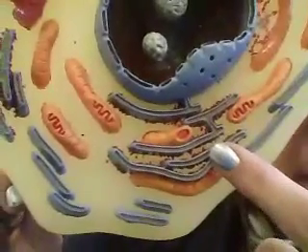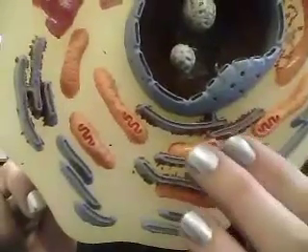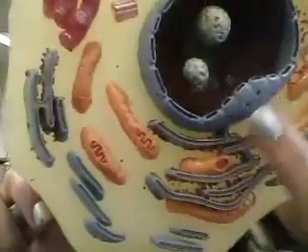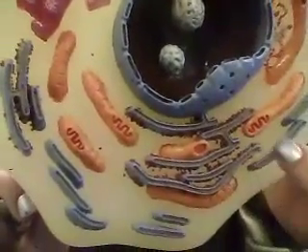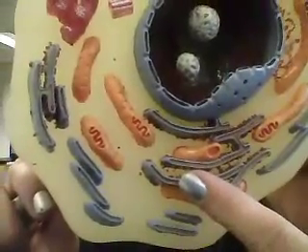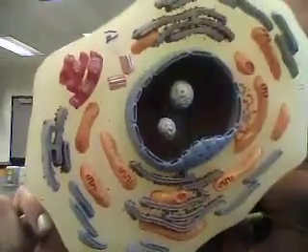Ribosomes are little machines that help make protein through a process called translation. They take messenger RNA that was transcribed from DNA in the nucleus. That messenger RNA comes to the rough endoplasmic reticulum where it is translated into protein. Proteins then really do all of the work within the cell. They're both structural and functional.